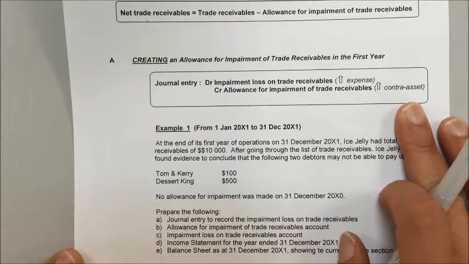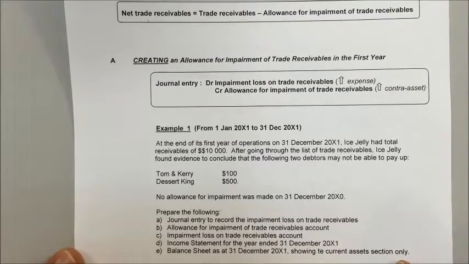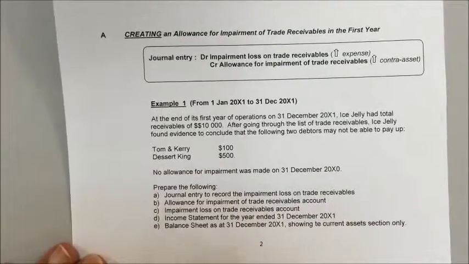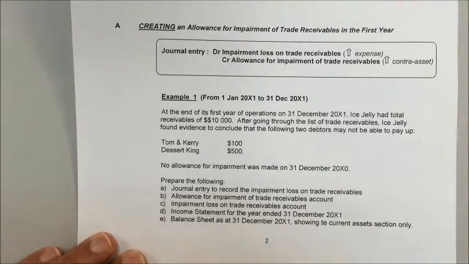Now we will illustrate with an example on how to create an allowance for impairment of trade receivables in the first year of business. Let's take a look at example 1. At the end of his first year of operations, which is on 31st December 20x1, Ice Jelly had total receivables of $10,000.